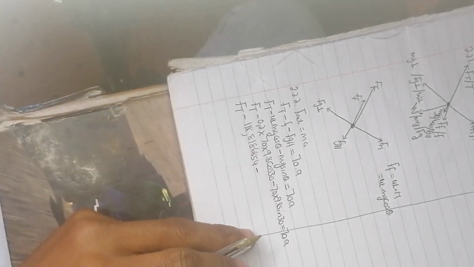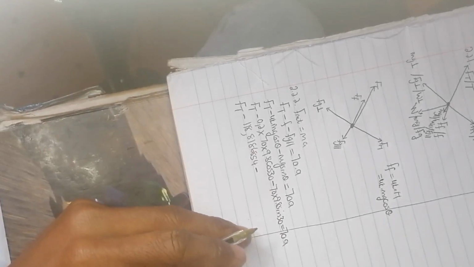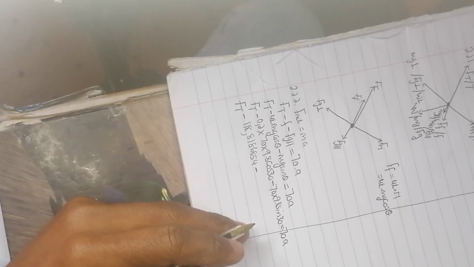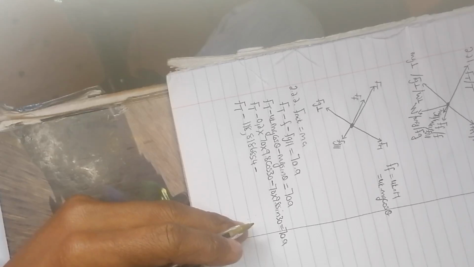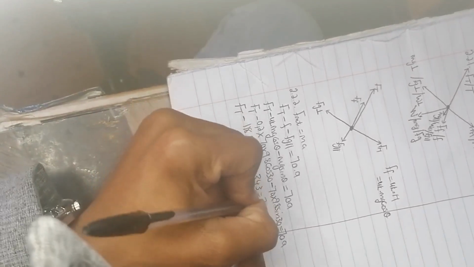Let's go to this, and I can say 70 times 9.8 times the sine of 30, and I can find a value of 343.